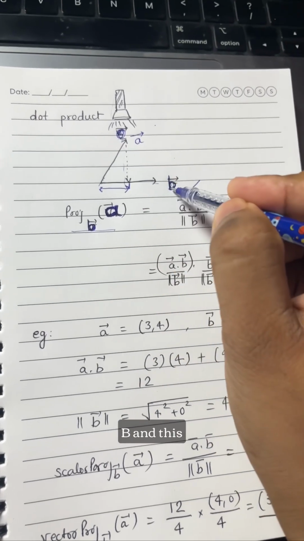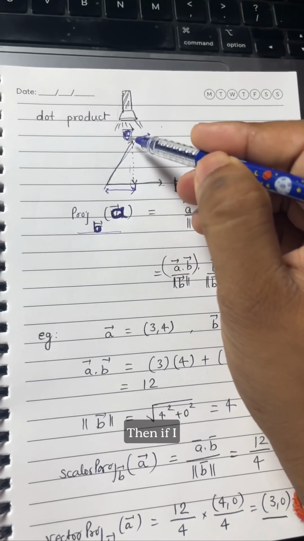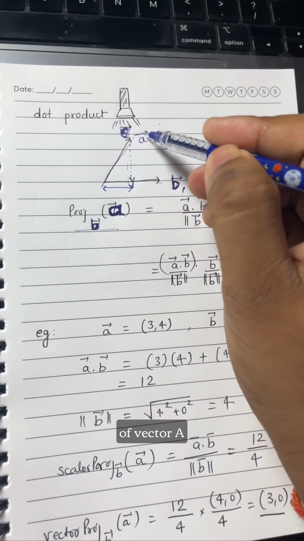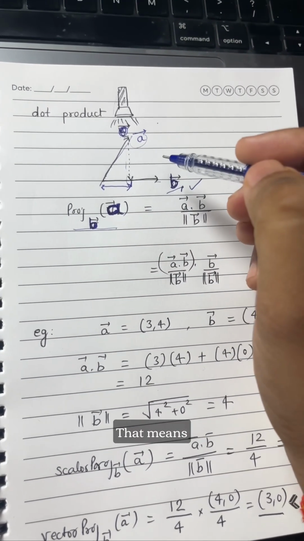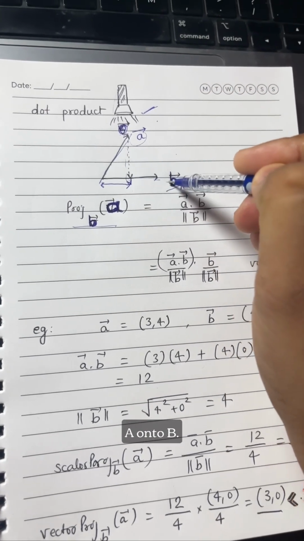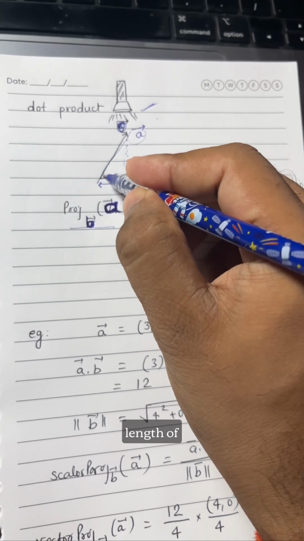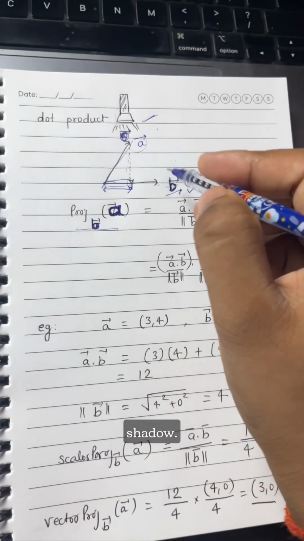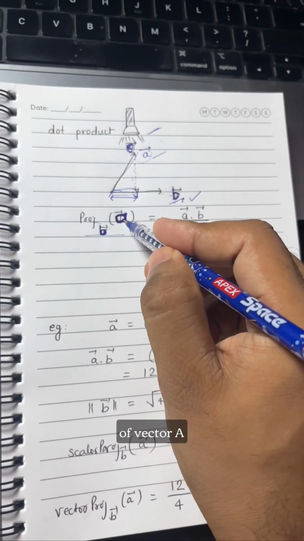Suppose this is a vector B and this is a vector A. Then if I ask what is the projection of vector A onto B, that means if you put a flashlight on top of A, then you see a shadow of A onto B. We are asking what is the length and direction of this shadow. How do we represent the projection of vector A on B?